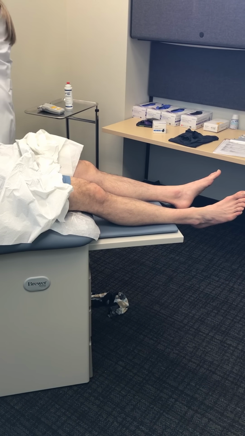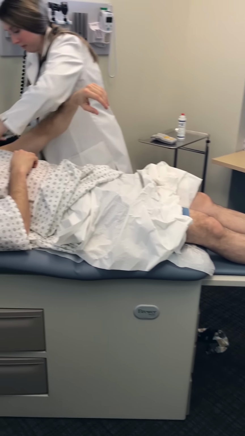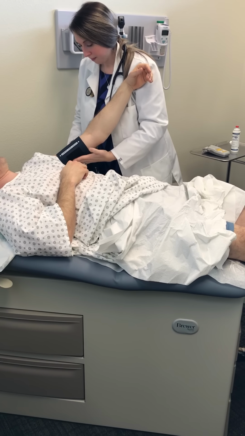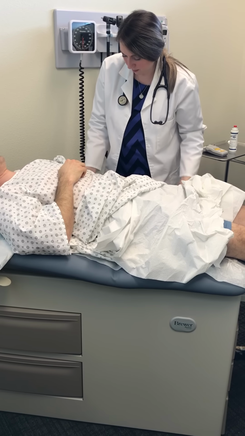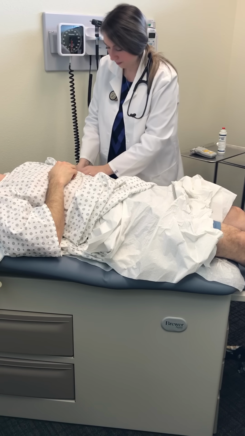I'm going to be putting the blood pressure cuff on your upper arm. And relax your arm here. Perfect. I'm going to have the palm facing up.